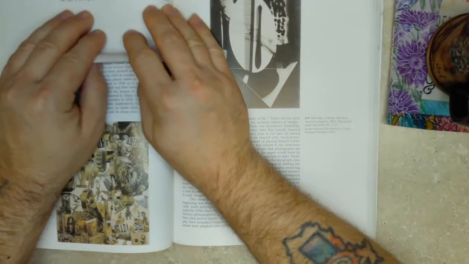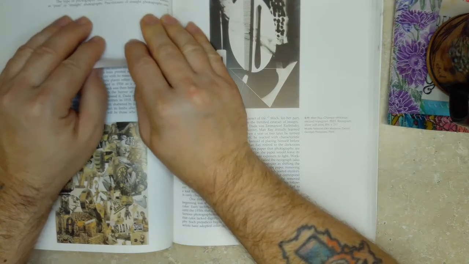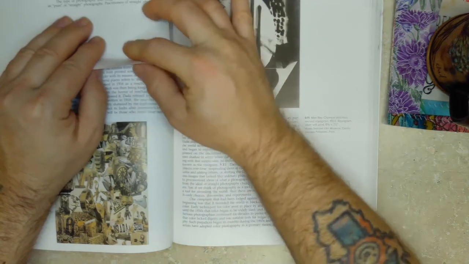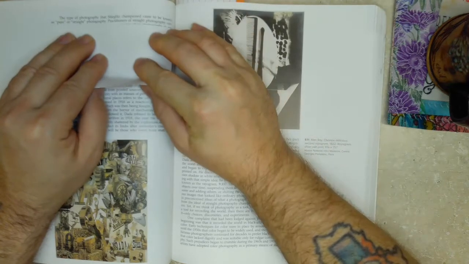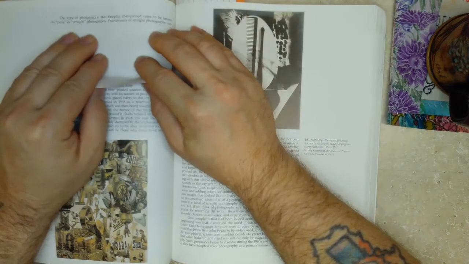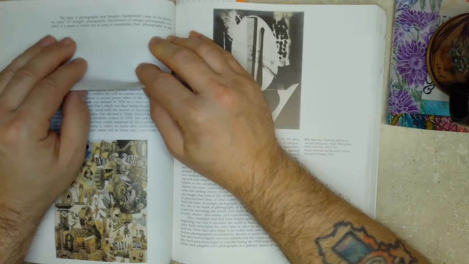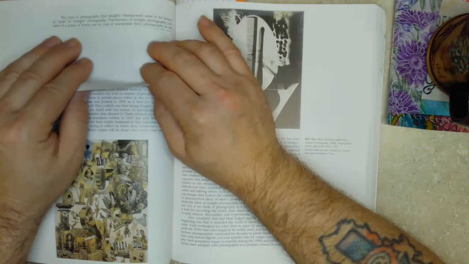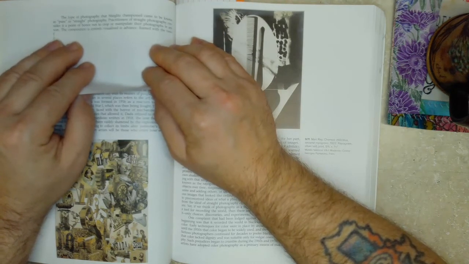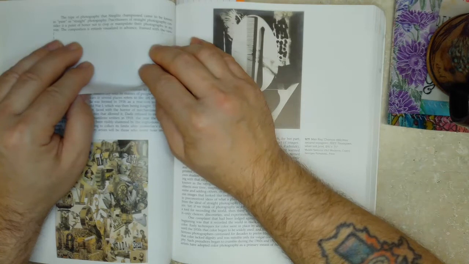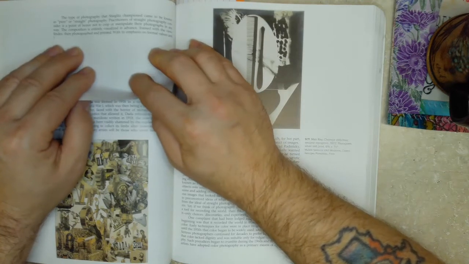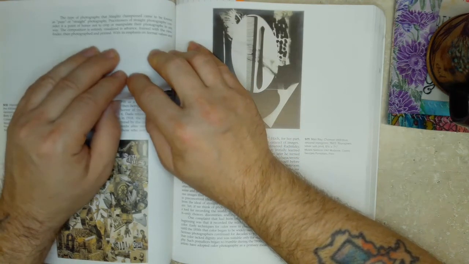The type of photography that Stieglitz championed came to be known as pure or straight photography. Practitioners of straight photography considered it a point of honor not to crop or manipulate their photographs in any way. The composition is entirely visualized in advance, framed with the viewfinder, then photographed and printed.